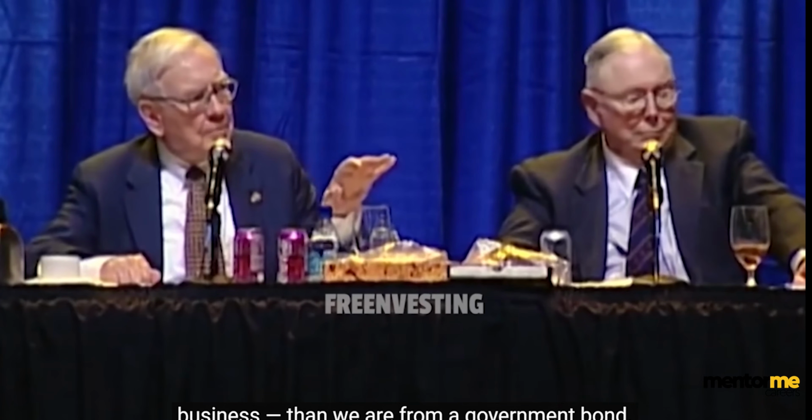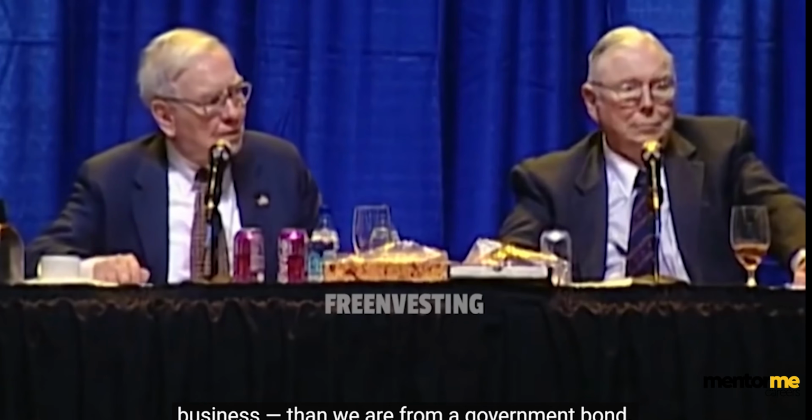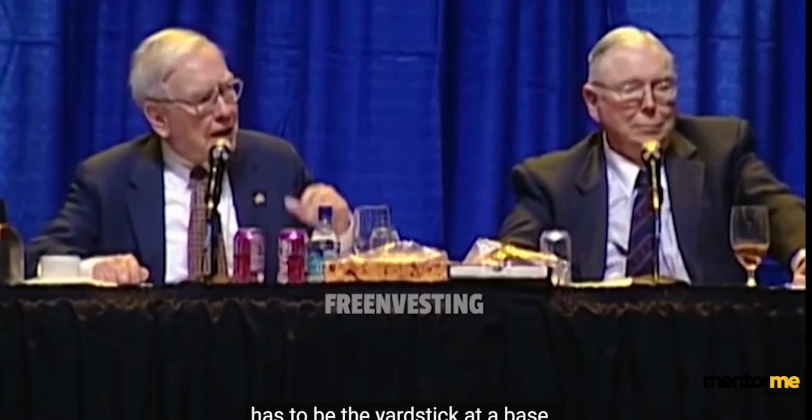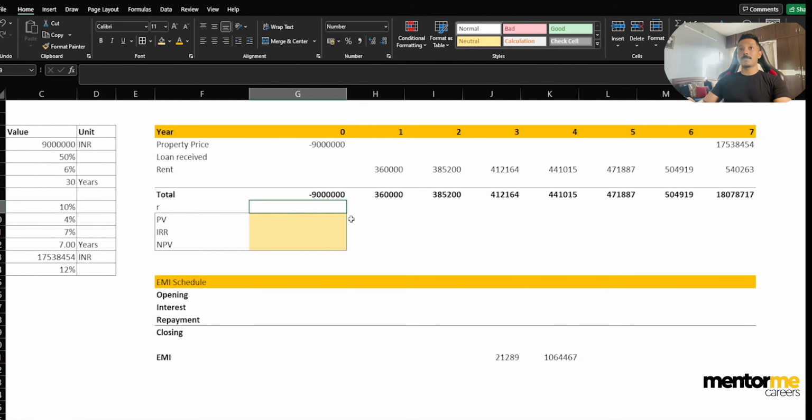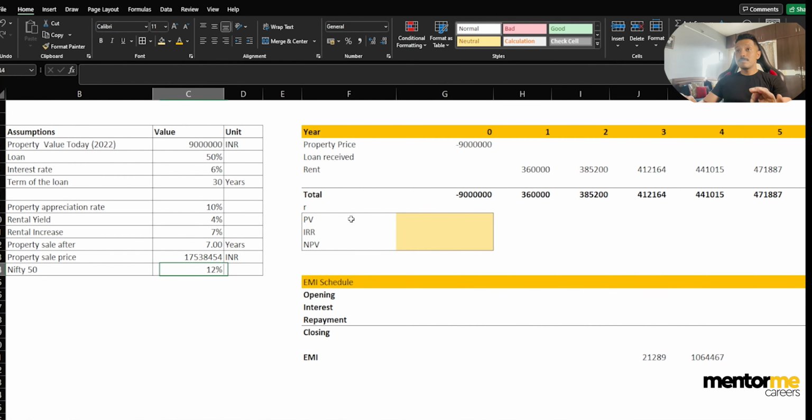If we want to get a significantly higher return, in terms of cash produced relative to the amount we're outlaying now for a business, than from a government bond, that has to be the yardstick at a base. I am an equity investor, and I'm generating 12%. That means for me, 12% is important because I would like to earn more than 12%. Why would I want to be investing for less than 12%? Because if I'm earning, let's say, 8% from this property, then I might as well put all the money in the Nifty itself and generate more returns.